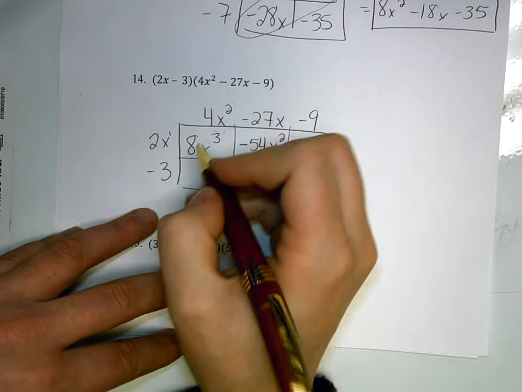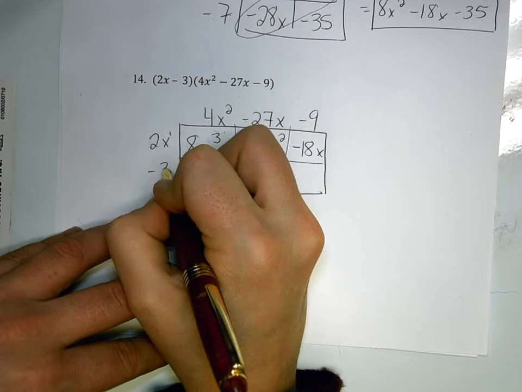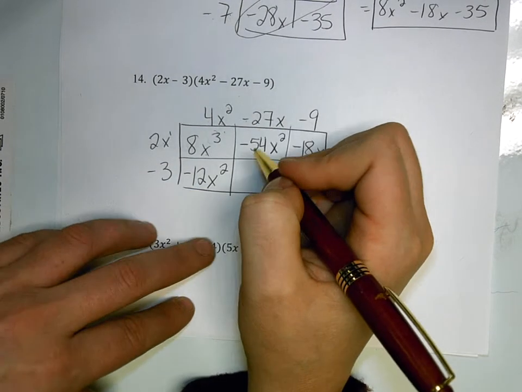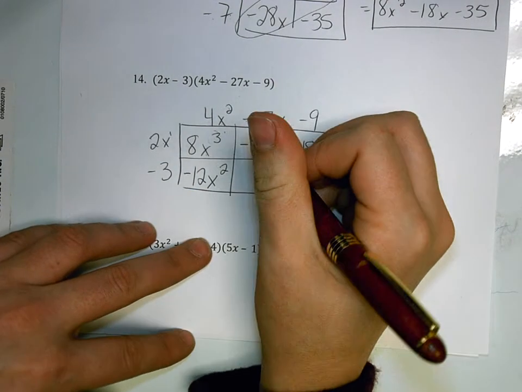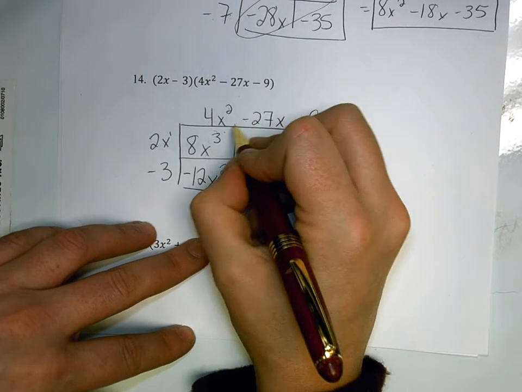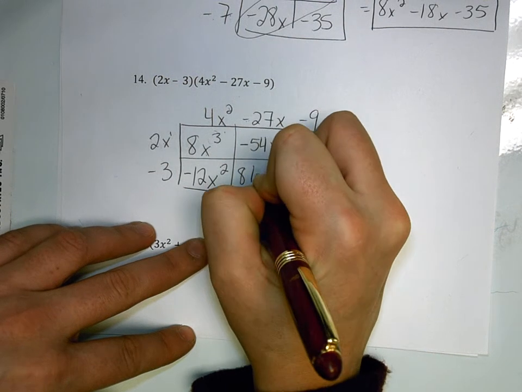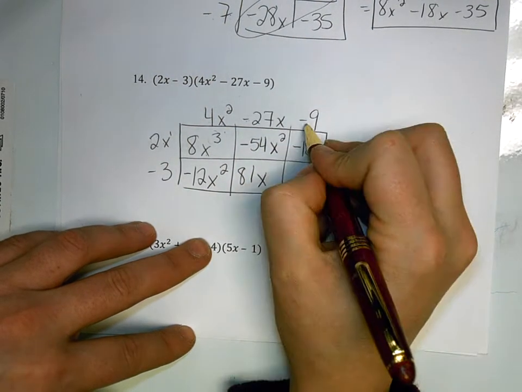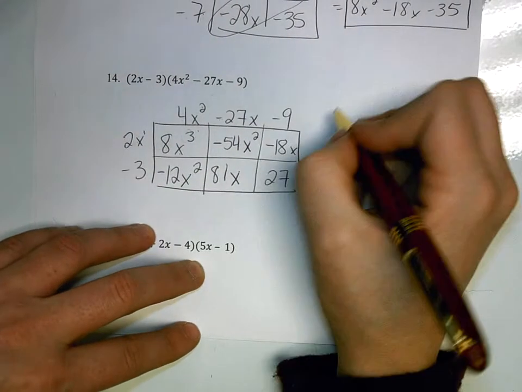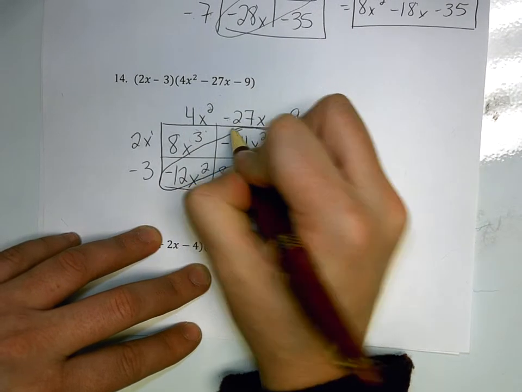In my next row, negative 4x squared, oh, sorry, times 3 is negative 12x squared. For the next one, I have negative 28x times negative 3 is positive, because I'm doing a negative times a negative, positive 81x. And negative 9 times 3 is 27. I can write all these terms out. I will have 6 terms, but like I said before, you can combine like terms here.